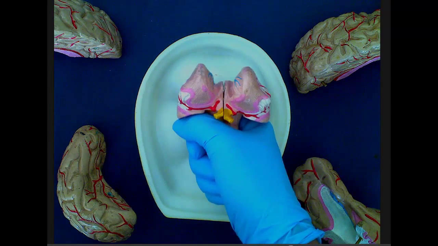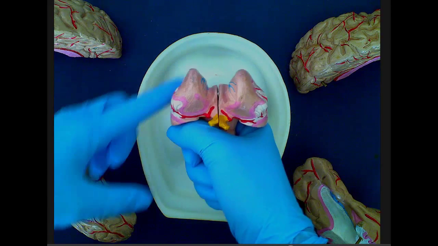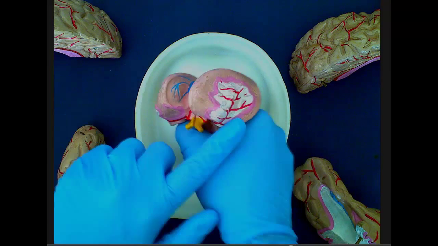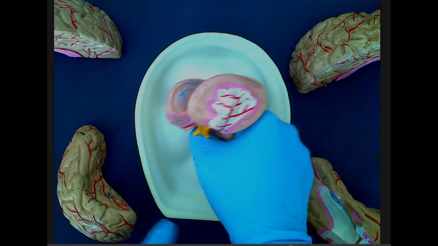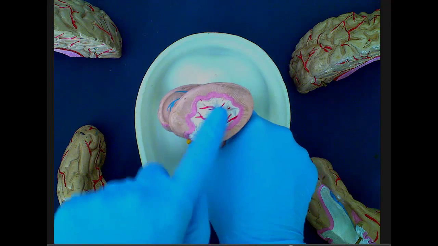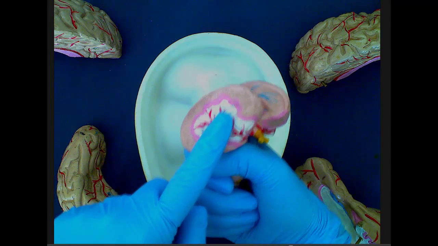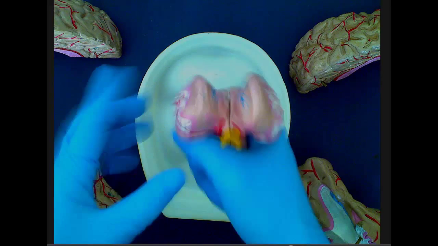The portion of the diencephalon that is the most pronounced would be the thalamus, and that would be this entire portion here. By the way, there is a 5th lobe of the cerebrum, and it's called the insular lobe, and that would actually be this portion right here.